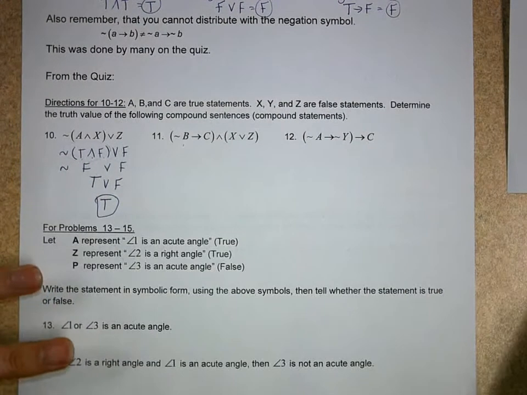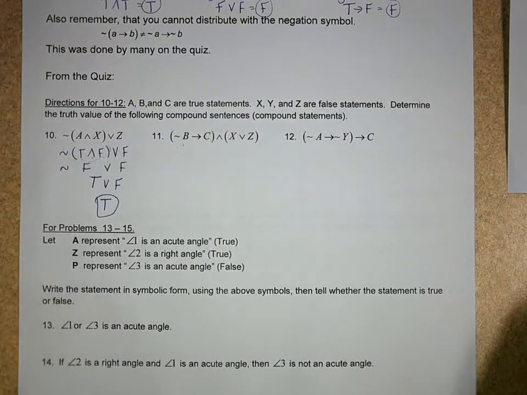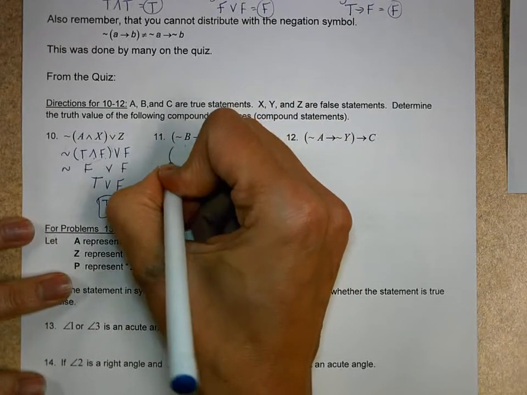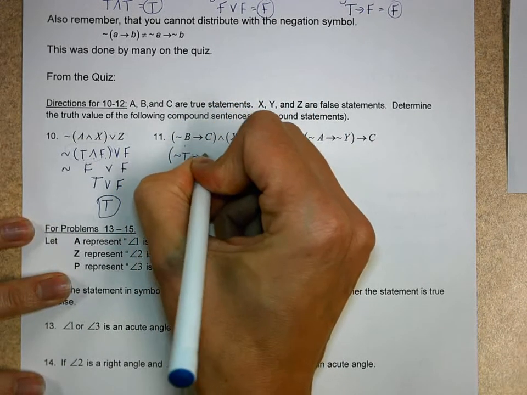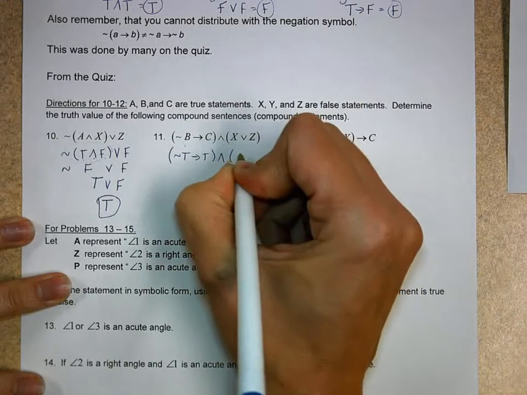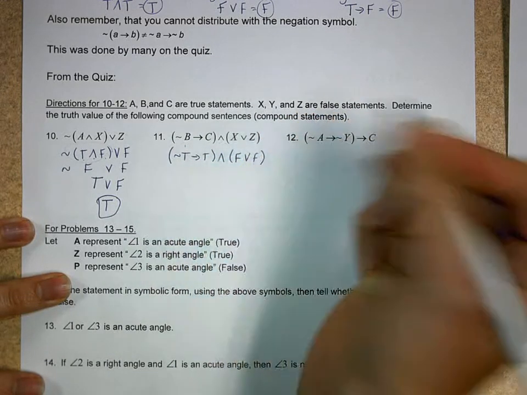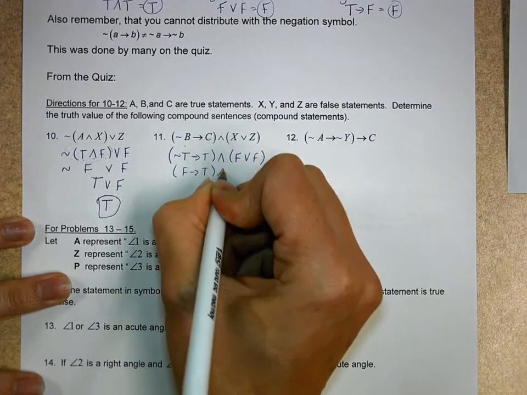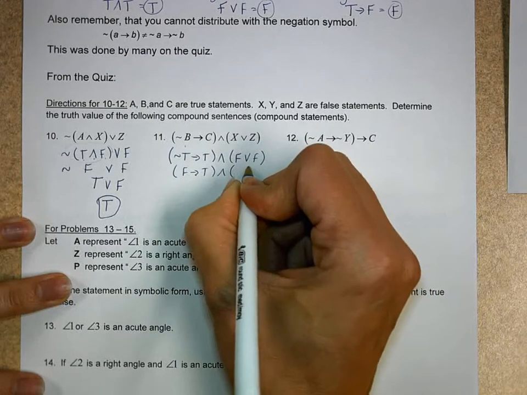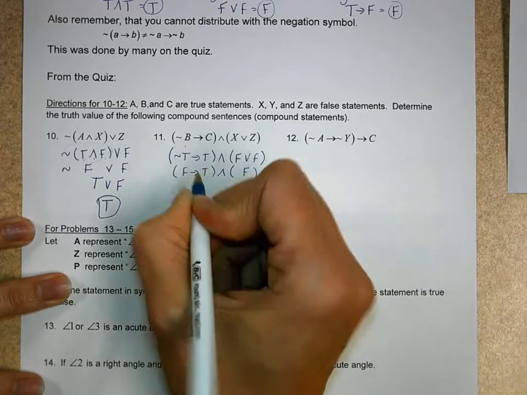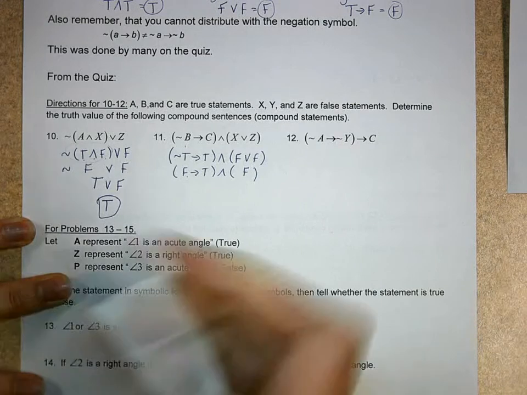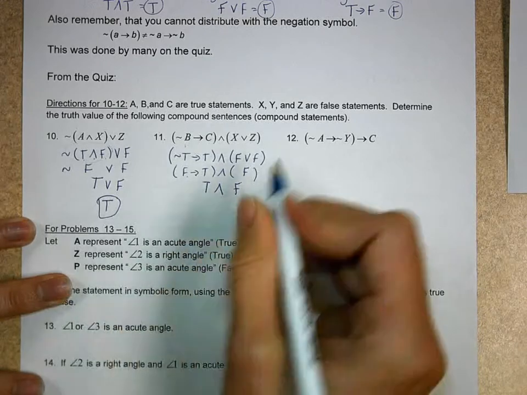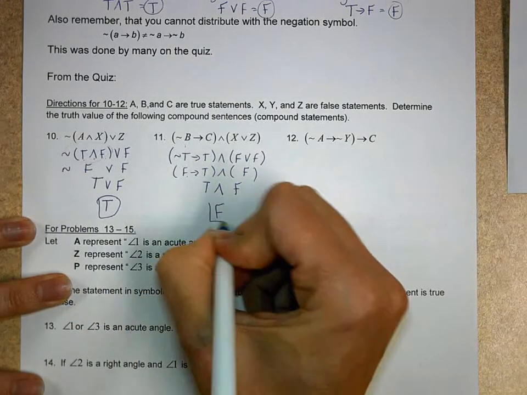All right, this next one I have not B, then C, and the quantity X or Z. So not B, so I end up having not true, then true, and then I have here false or false. So I'm going to do inside the parentheses. Not true, then true, that's going to be false, then true. Now false or false is, that's right, false. And so when I have a false, then true, that is going to be a true statement. And then I keep the false here, and then I go left to right here. True and false is false.